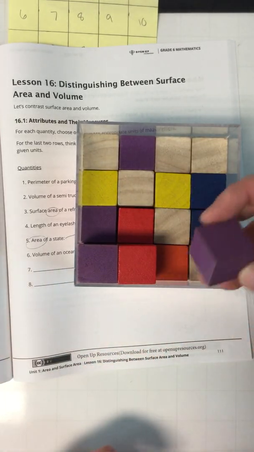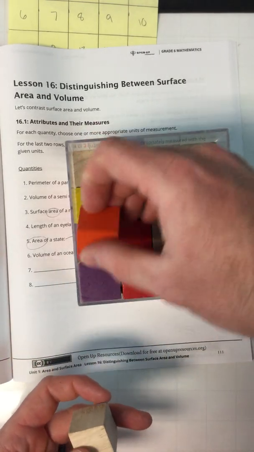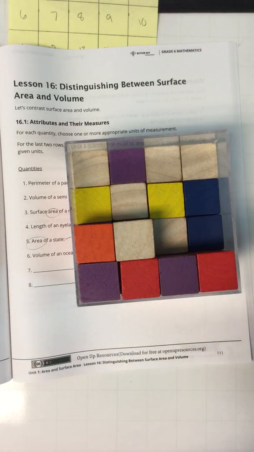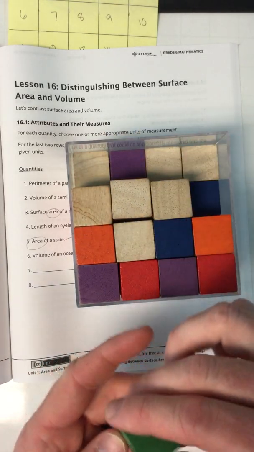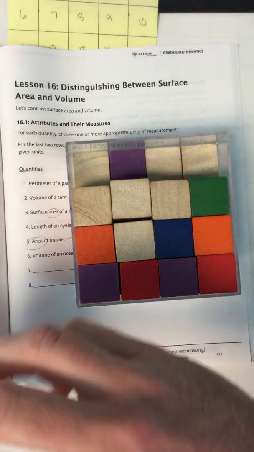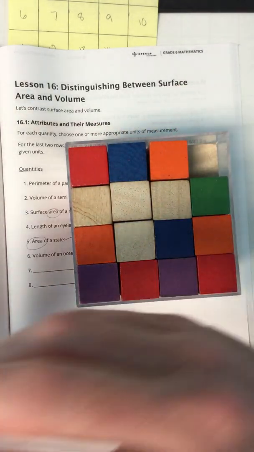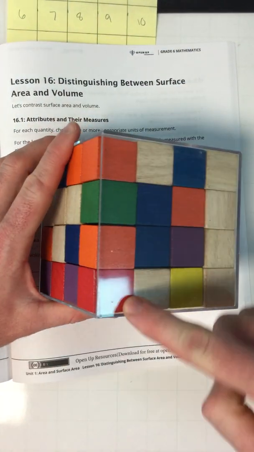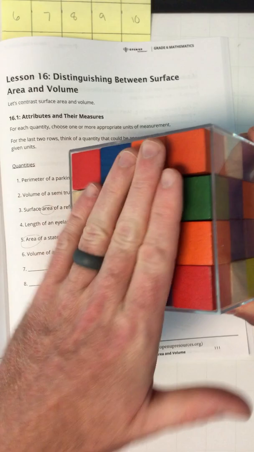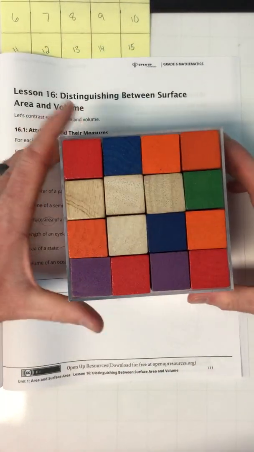So I'm at 48, 49, 50, 51, 52, 53, 54, 55, 56, 57, 58, 59, 60, 61, 62, 63, and 64 cubes to fill up this whole cube. Now we can see that there's 64 smaller cubes in the larger cube. So there's 4 rows, and each row has 16 cubes.